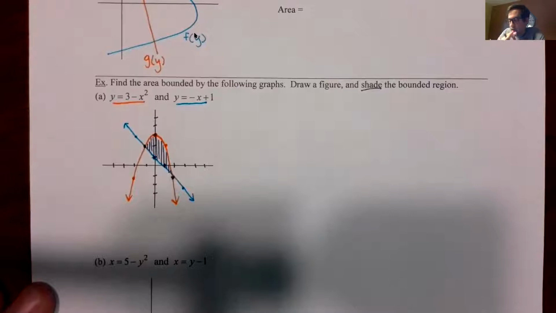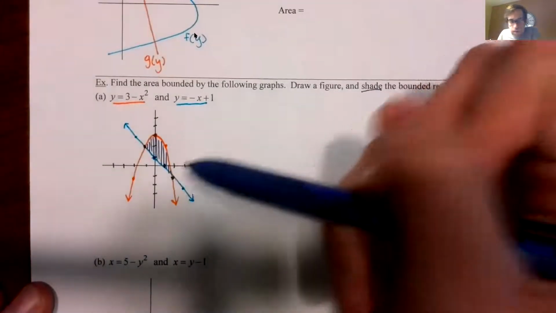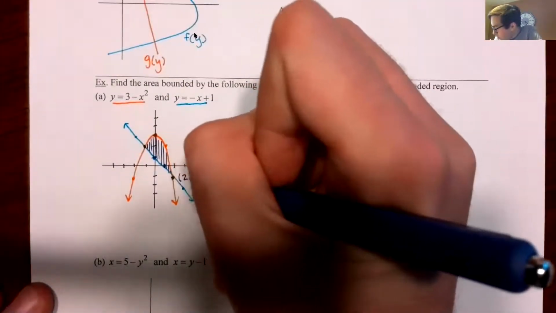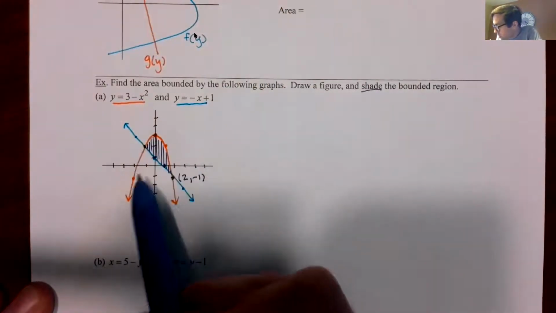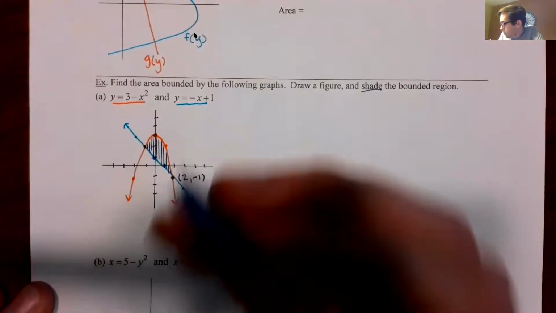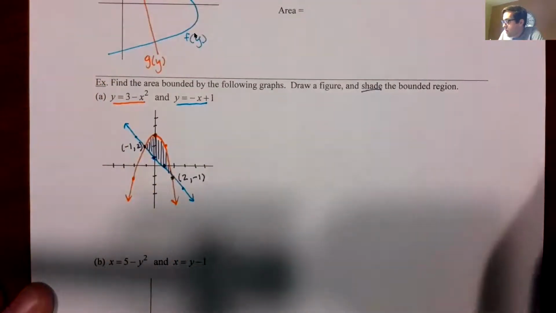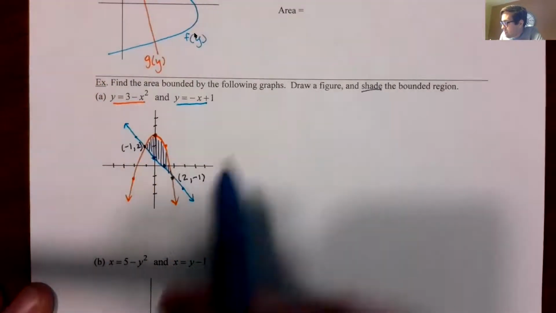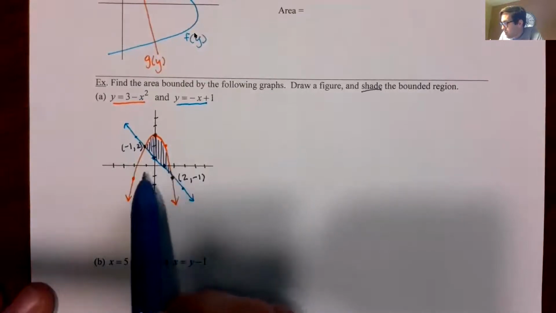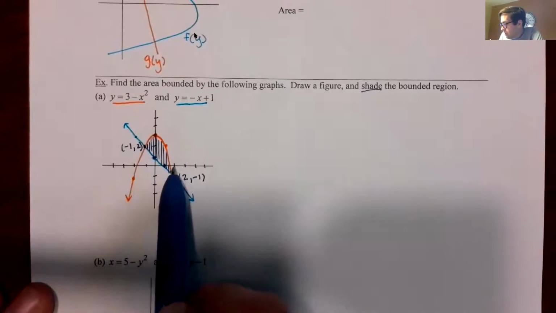And for this type of question, the intersection points are extremely important. And you can see right here, we have an intersection point of (2, -1). And right up here, we have an intersection point of (-1, 2). The reason that's important is because that gives us the left and the right bound for our integral, right? The x values will tell us when to start and when to stop. So we're going to go from -1 to 2.